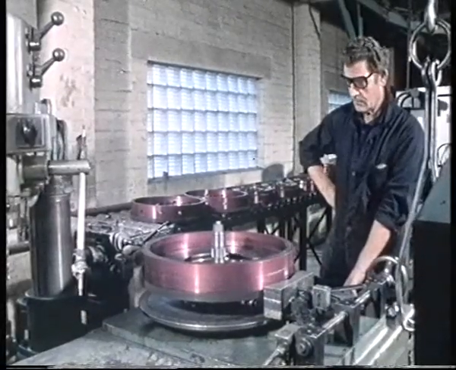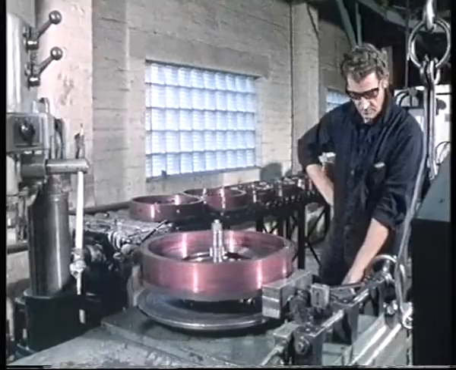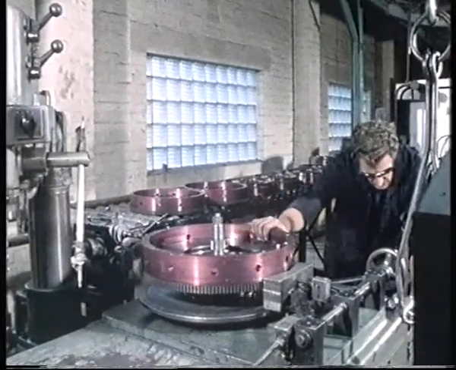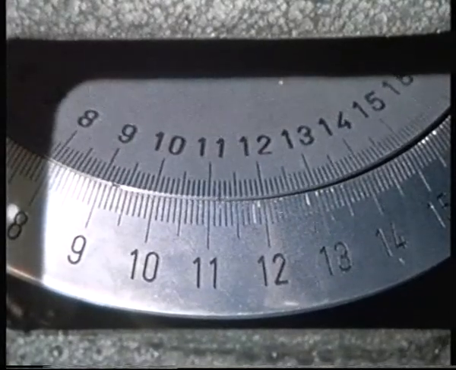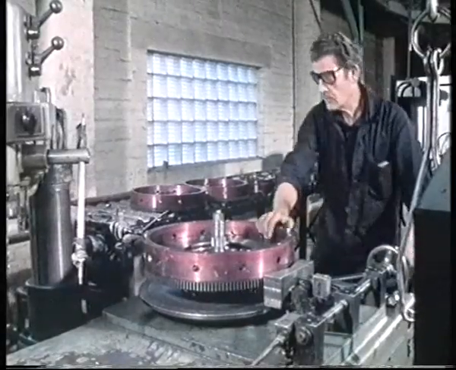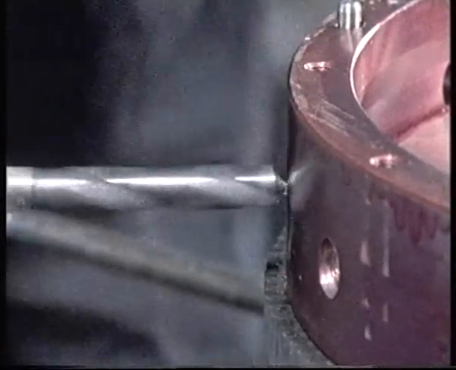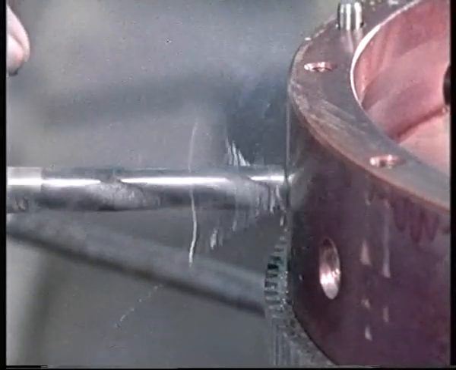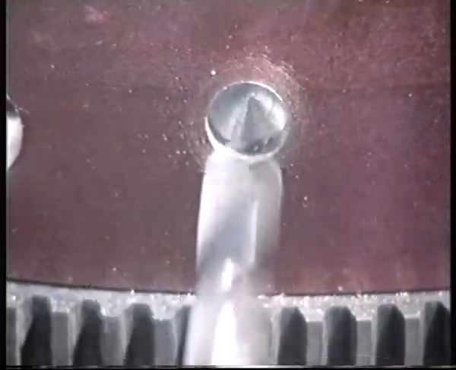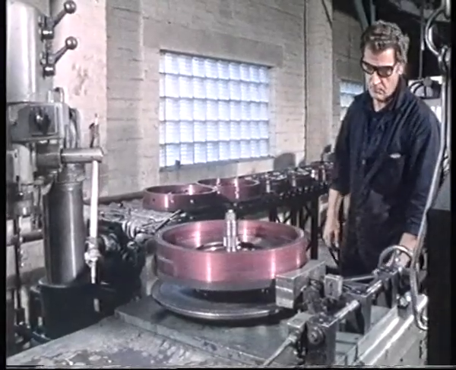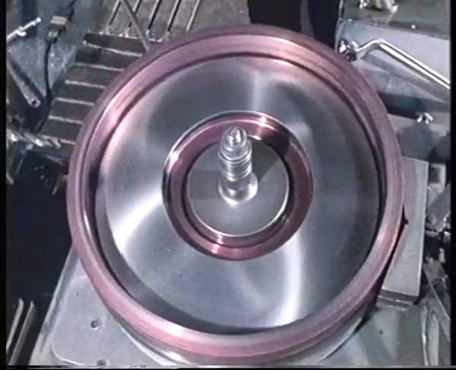This time, instead of adding weights to the component, the operator will balance it up by removing material. By adjusting the scale, he gets the out of balance point exactly opposite a drill. The precise amount of material is removed. It's a method that gives almost perfect balance.